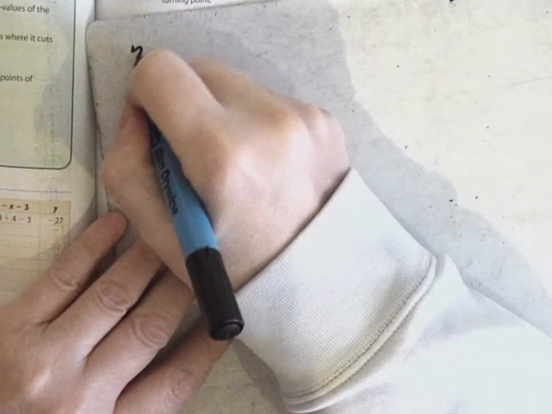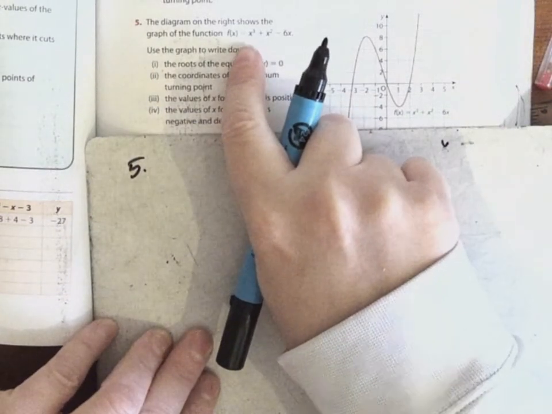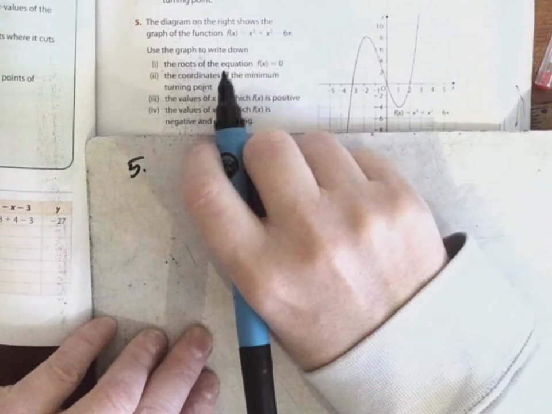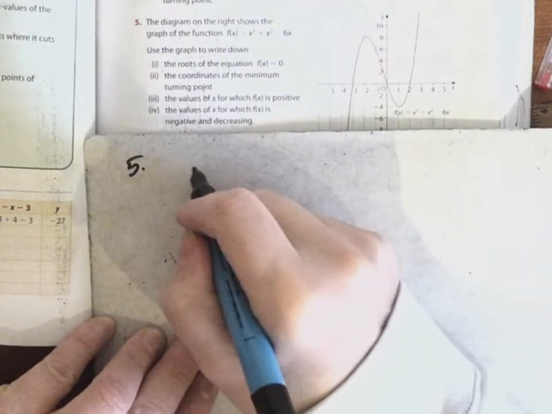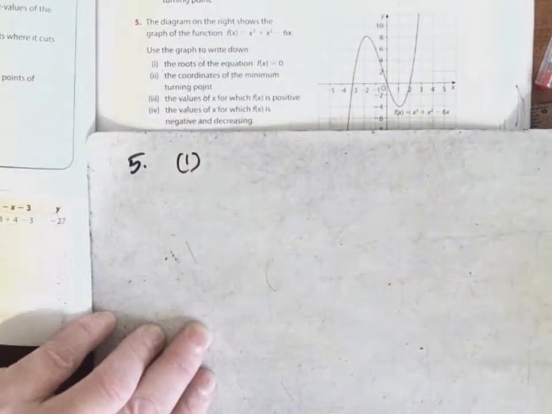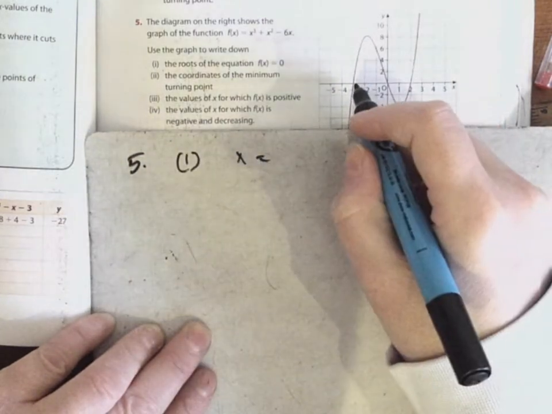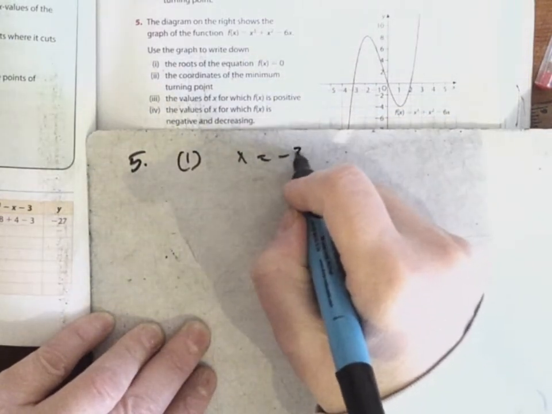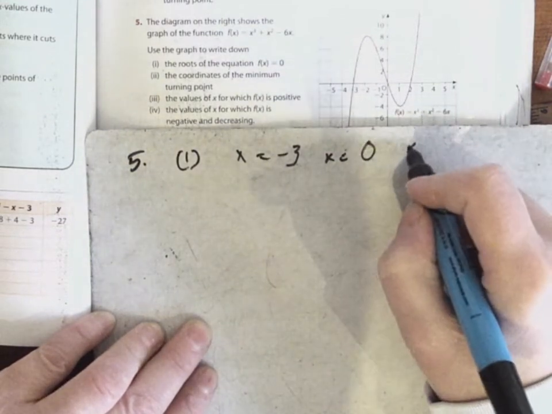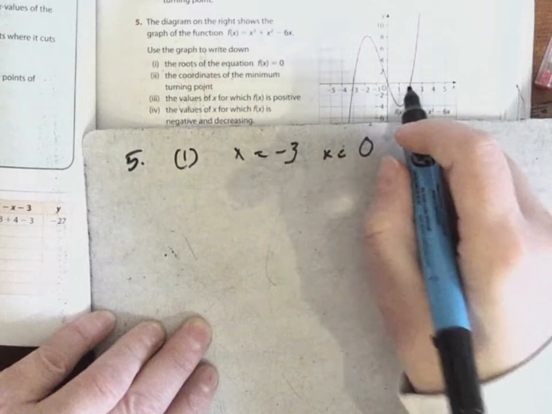Question 5 reads, again we have drawn for you, so they give you the equation of the graph. So it's a positive x cubed, so it's finishing on a high. Write down the roots of the equation, or where it crosses the x-axis. It crosses at -3, it crosses here, which is 0, and it crosses again here, which is 2. So it crosses at 3 points there.